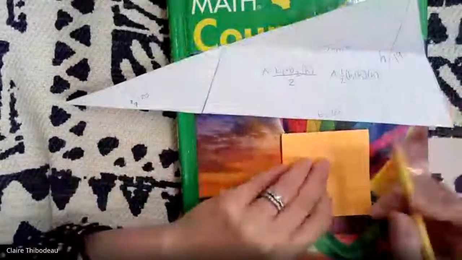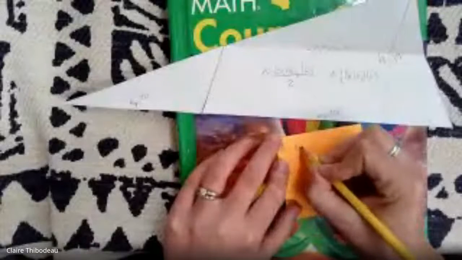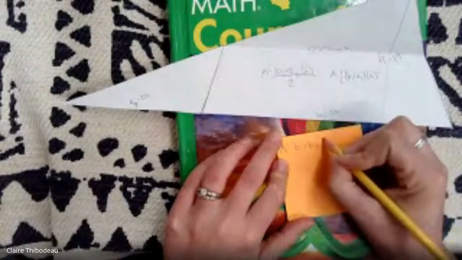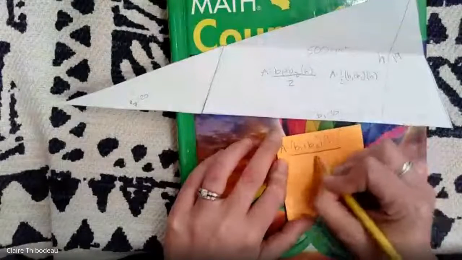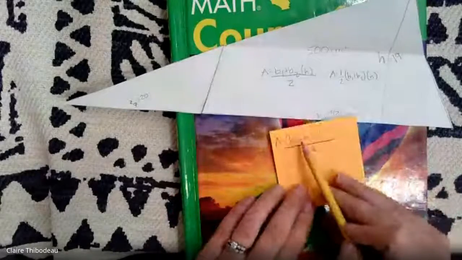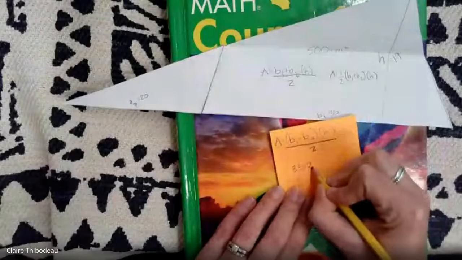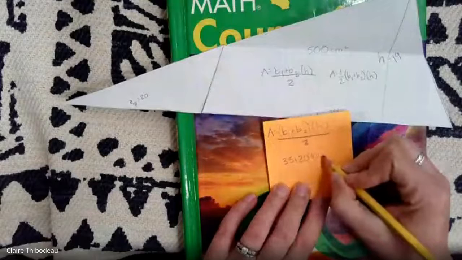I'm going to use my formula. So what I'm going to do is take my formula, A equals B1 plus B2 times the height all over 2. So I will do base 1 plus base 2. So that was 35 plus 20 times the height of 19 over 2.